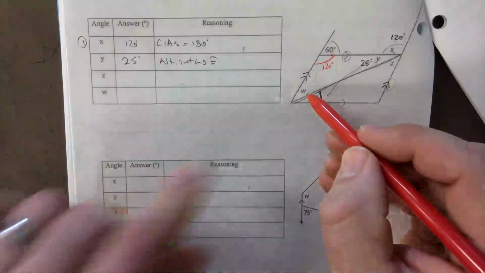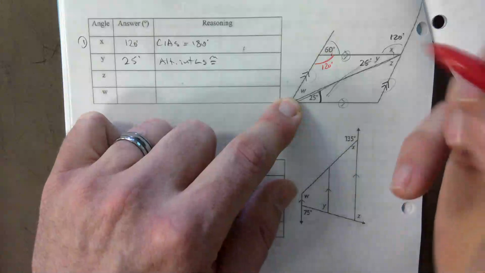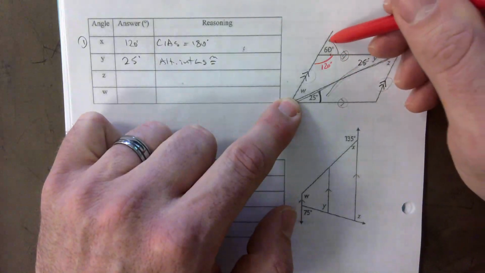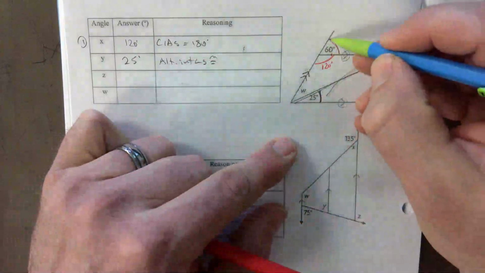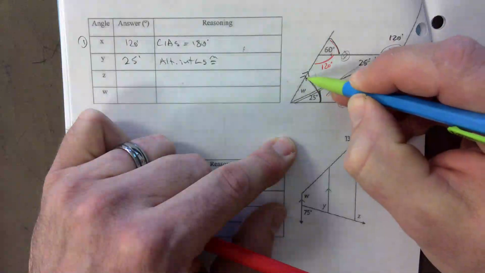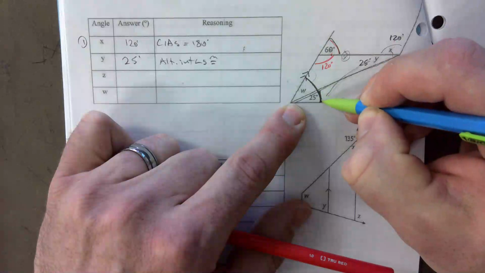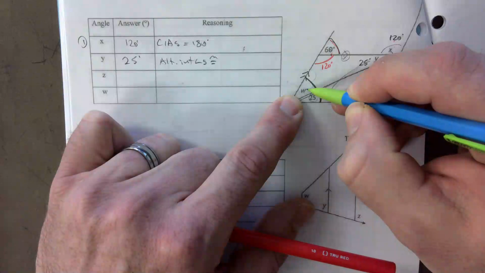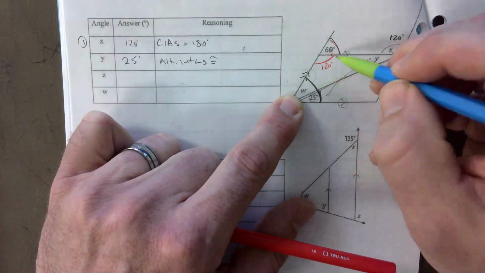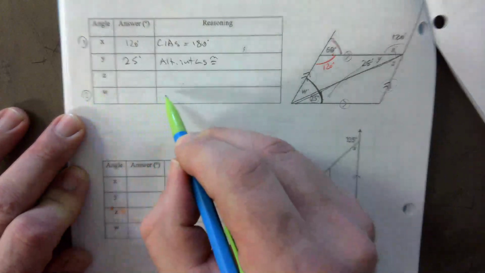So I can find W using what? Sum of triangle. But listen carefully, what else could I have done? What is 60 and this one right here? These ones are corresponding, correct? So if this is 60, then this whole thing should be 60 as well. So I could go 60 minus 25 to give me that. I'm going to use sum of triangle because I feel like that's what most of you probably gravitated towards.